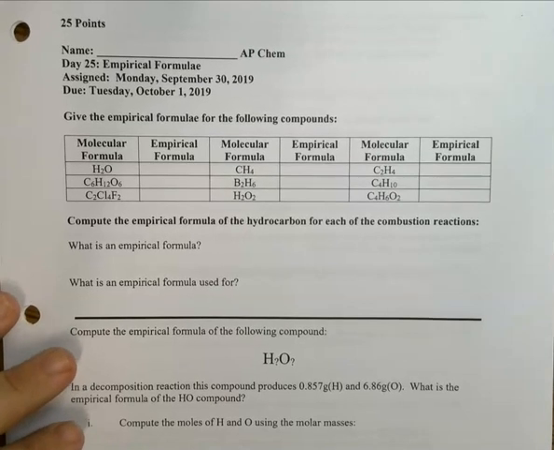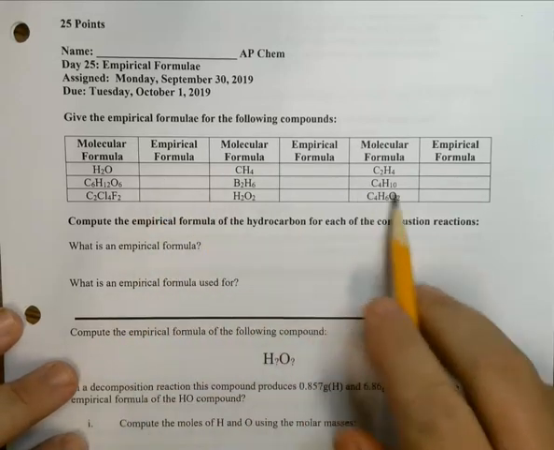So empirical formula. What is an empirical formula here? Well, let's go ahead and do these first. Here's some examples.